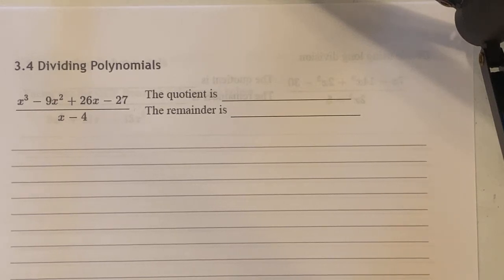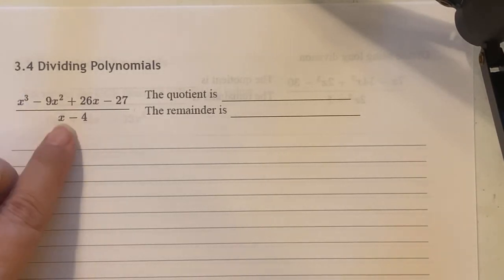Welcome back, everyone. This is 3.4, dividing polynomials. Back in your elementary school days, you did long division. So we are going to actually do long division to find the quotient and remainder of a problem like this. It says x cubed minus 9x squared plus 26x minus 27, all divided by x minus 4. Right now, I'm going to show you the long division method, and then I'm going to show you the shortcut that only occurs when the x has no exponent power.